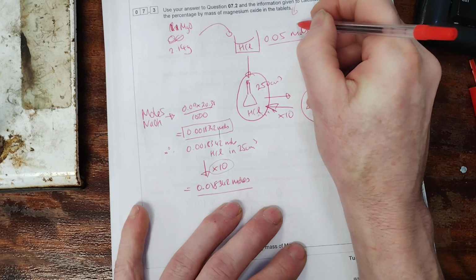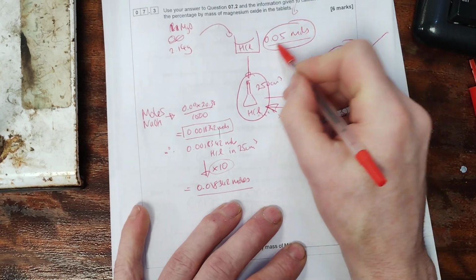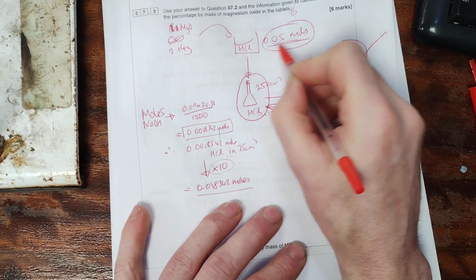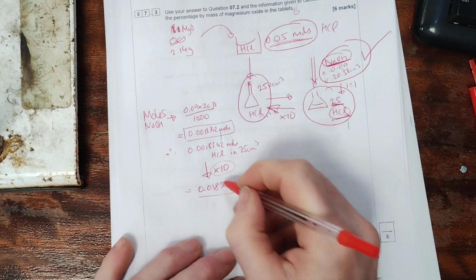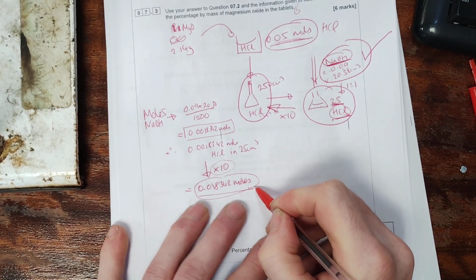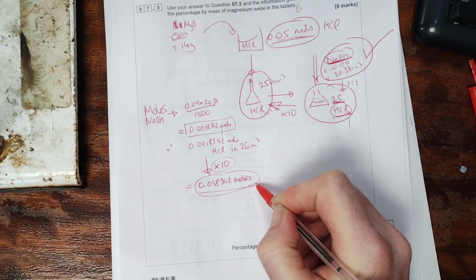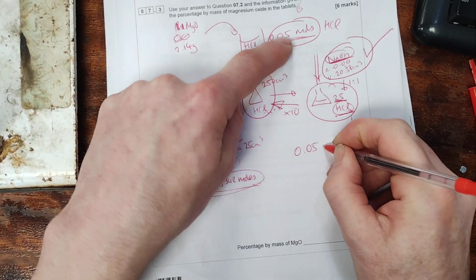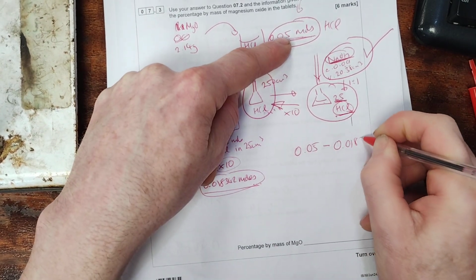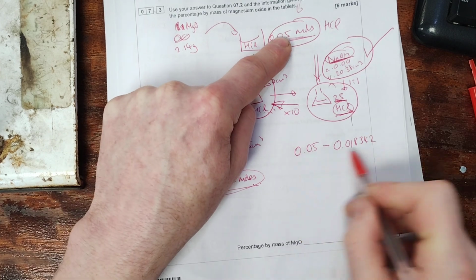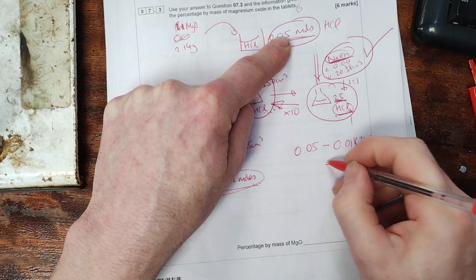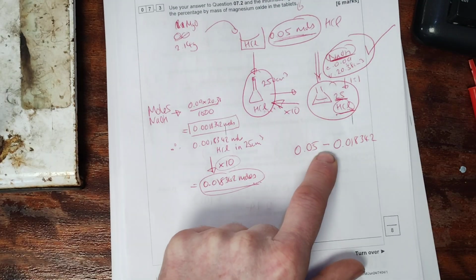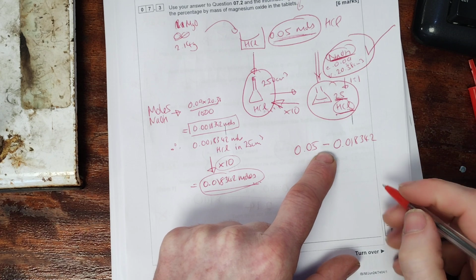So now I know, look where I'm writing, this is how many moles I had before I added the tablets of HCl, and this is how many moles after I added the tablets. So your next step is to do 0.05, that one, minus 0.018342. And I saw this on a lot of people's work, and then you just couldn't get the right answer, like you couldn't do minus on the calculator, or you made an error with this.